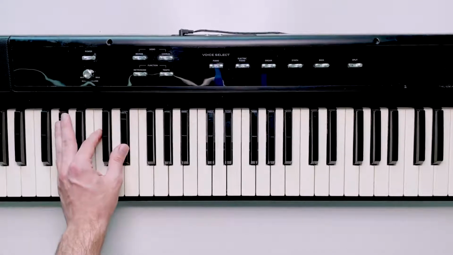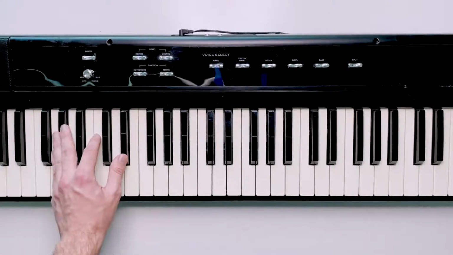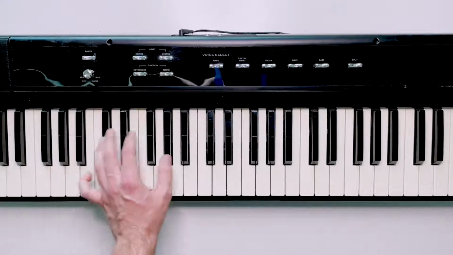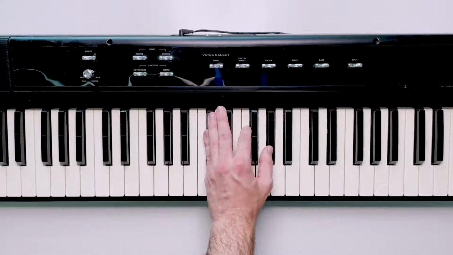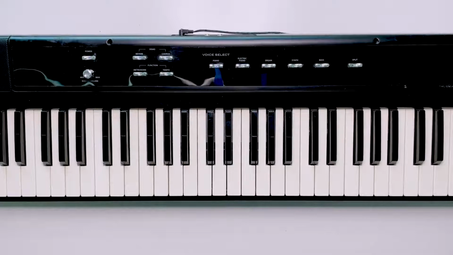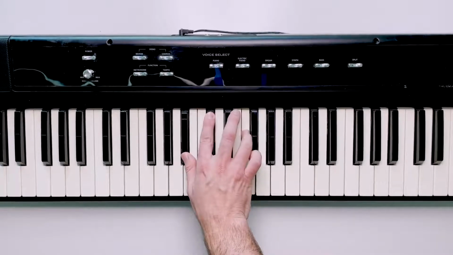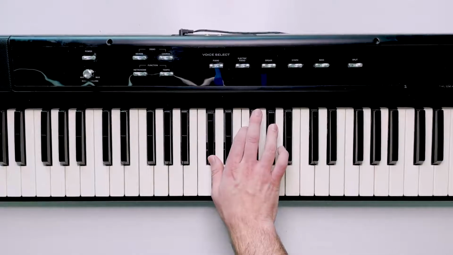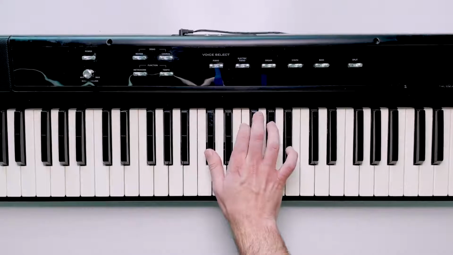So we have... I'm actually going to take all of this up an octave so it's a little bit easier to hear. So again, I'm just moving up an octave. All right, and then again, let's say that's one of our favorite songs, the progression.